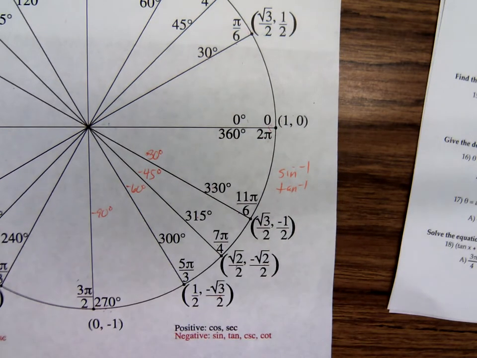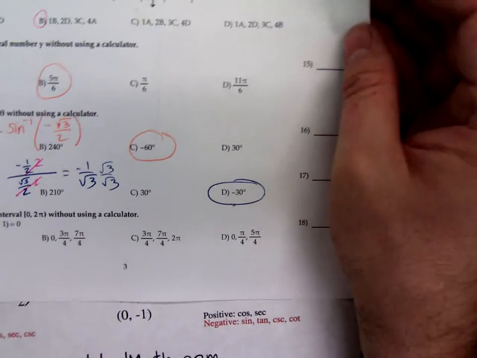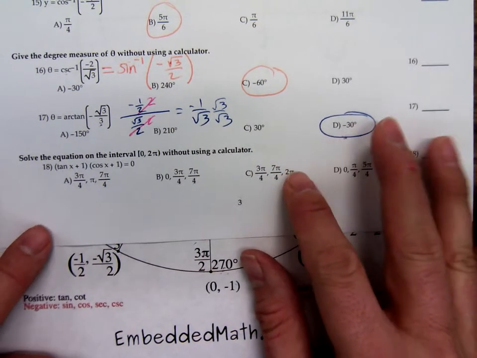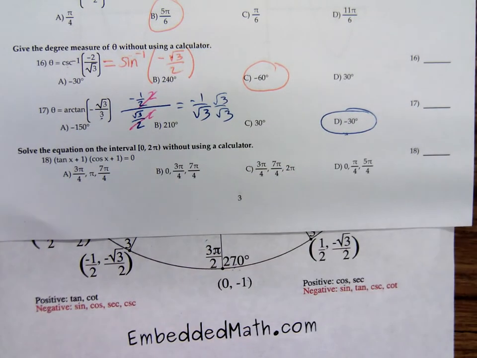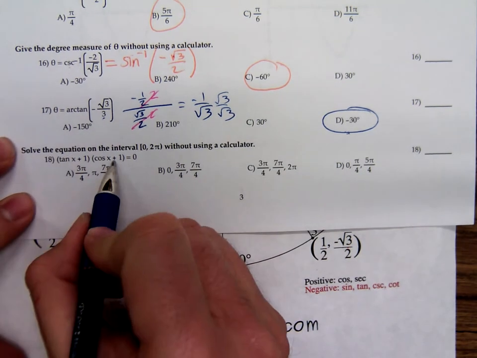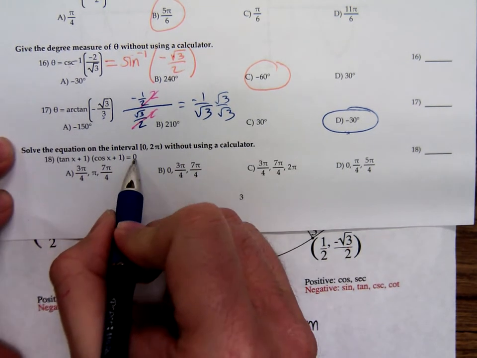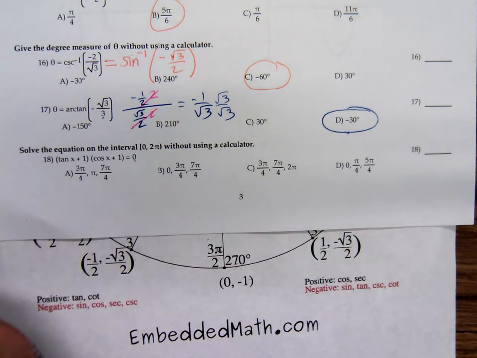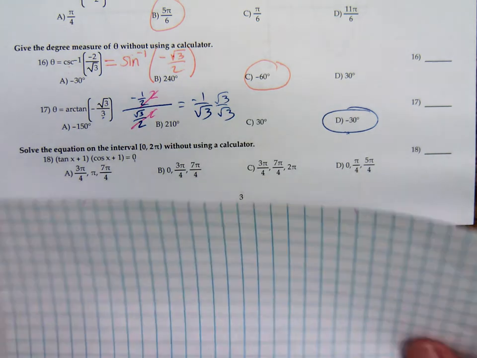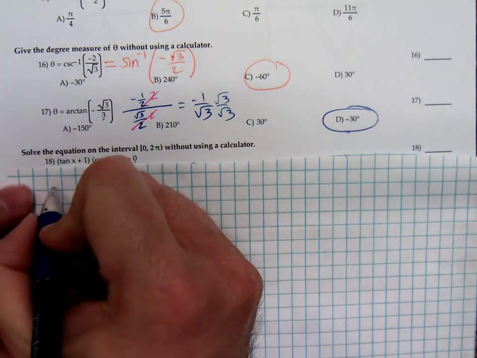So we're up to number 18 now. Solve this equation. Well, this equation is already factored with a 0, so what are you going to say? The only way two things can multiply together and give you 0 is if one of those factors is 0. So set tangent x plus 1 equal to 0 and cosine x plus 1 equal to 0. So we're going to be looking at the unit circle.